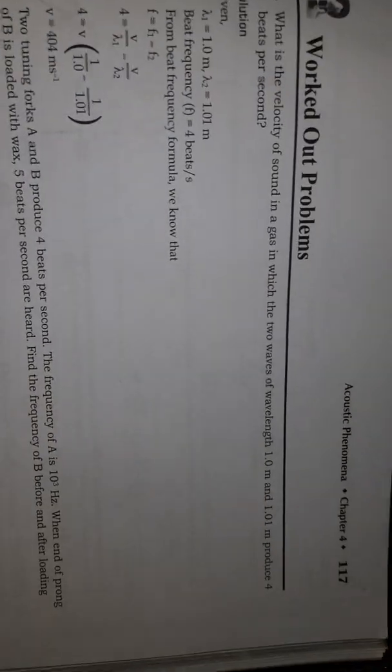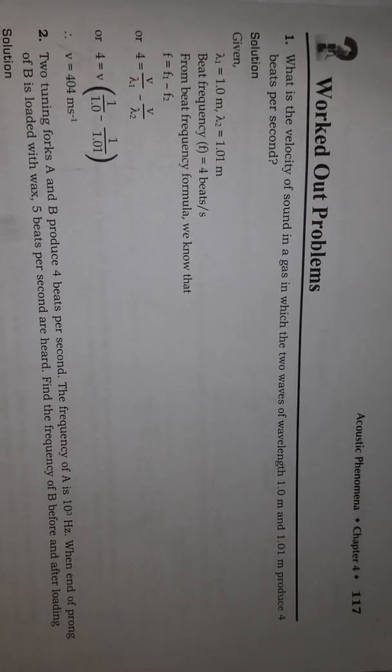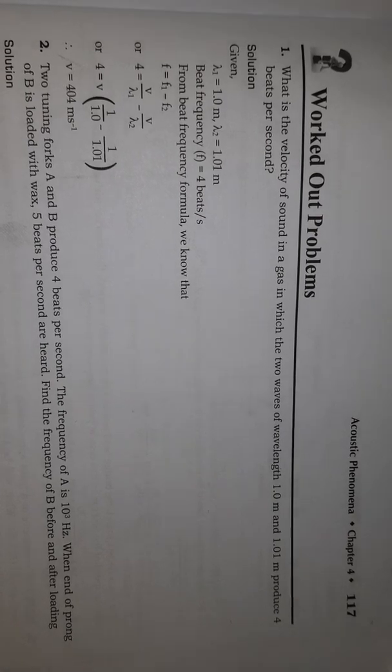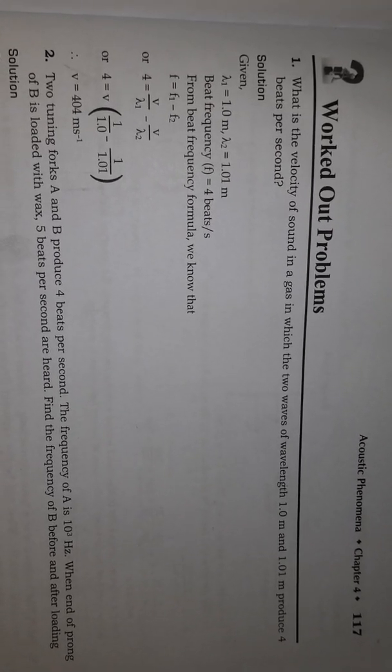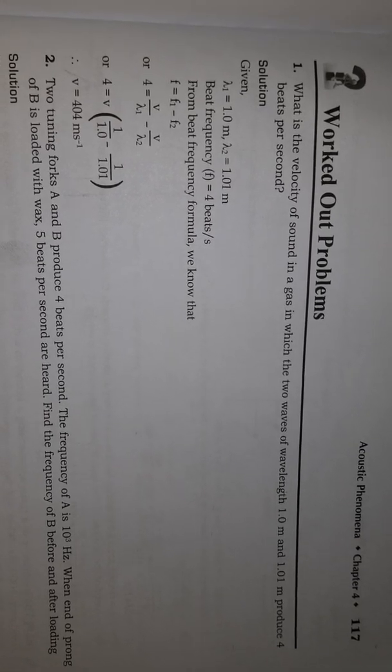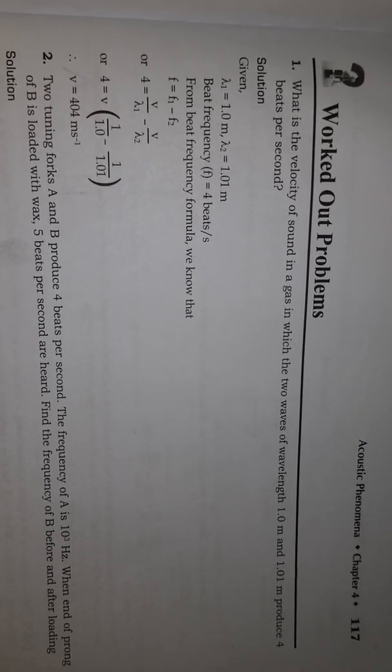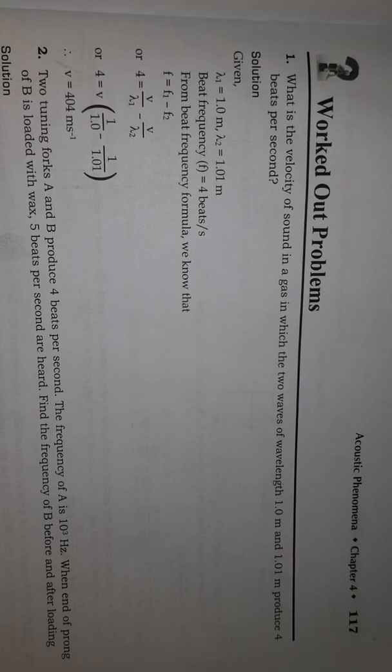So this is the question, simple question. Okay, what you need to find is the velocity of sound in gas. So we are using the formula of beat frequency and also frequency is velocity by wavelength. Then we'll get the answer. Okay, let's do one more question.